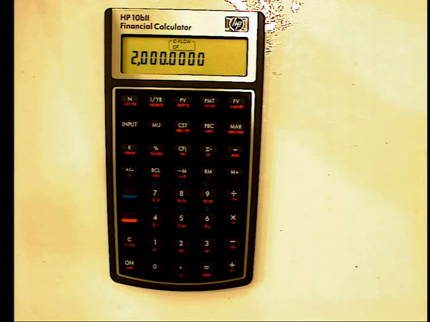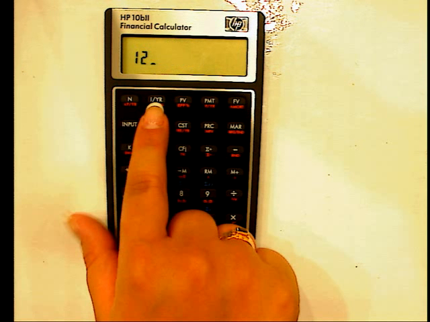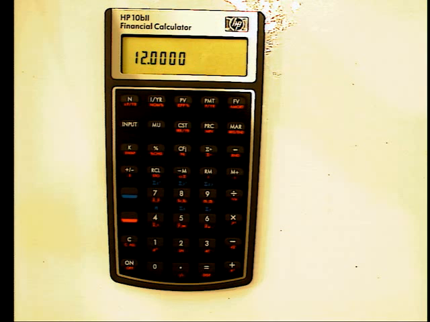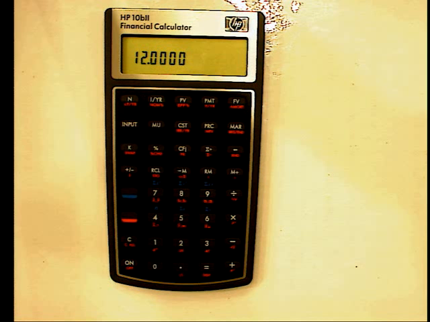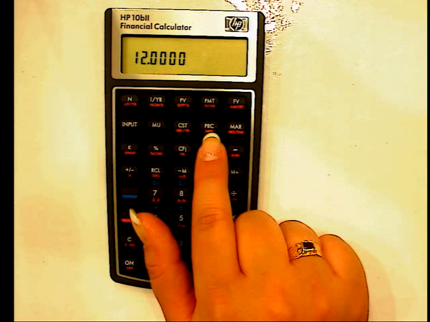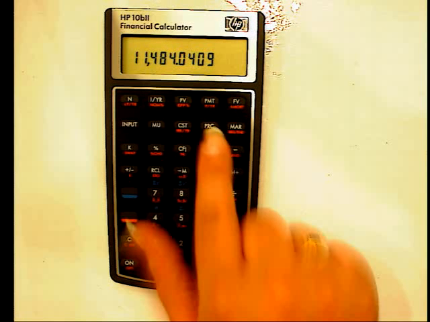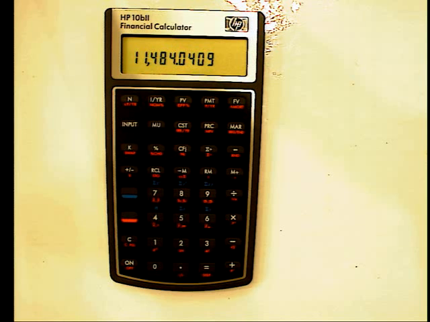So next we want our net present value. We put in our discount rate, so we put 12 and we put I. So the interest rate is 12%. You use your normal interest rate button. And we want net present value. Again, it's in orange. So shift net present value. And our net present value is $11,484.04.